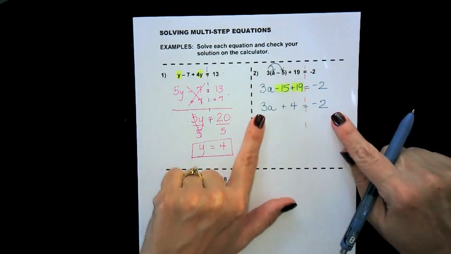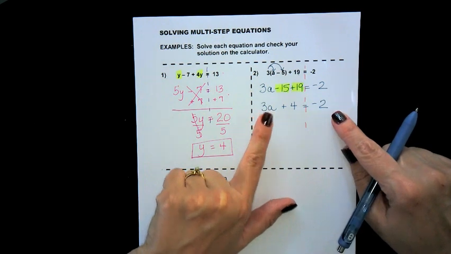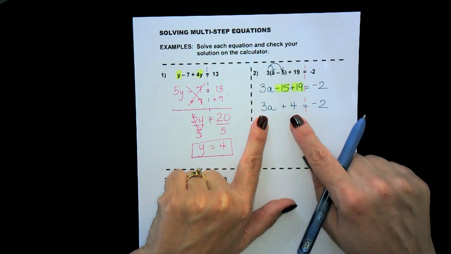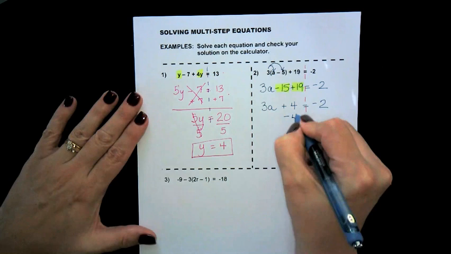I want you to recognize that's our 2-step equation now. 2 things are happening to the variable. It's being multiplied by 3. It's being added by 4. So let's do the opposite of adding 4, which is to subtract 4.